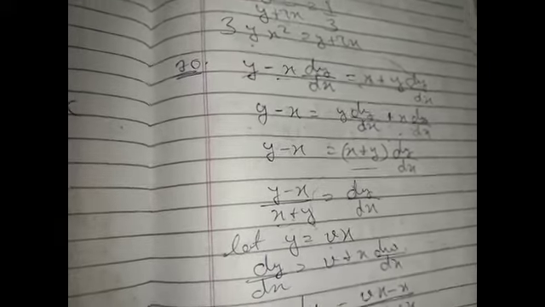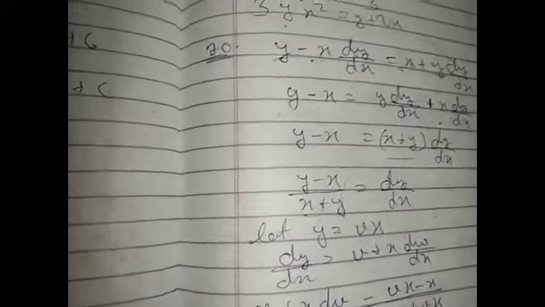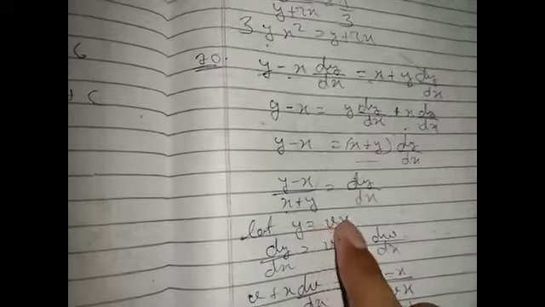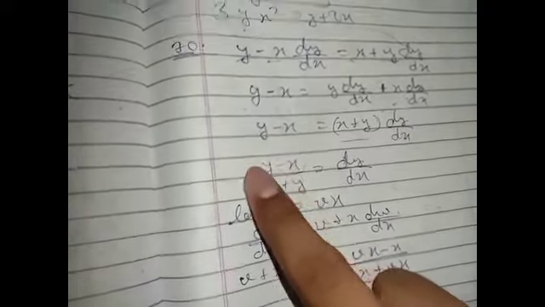How do we solve the differential equation? We solve it by first differentiating y is equal to vx, and then substituting the value y is equal to vx, and then finally solving it. And by solving it we will finally get our answer.